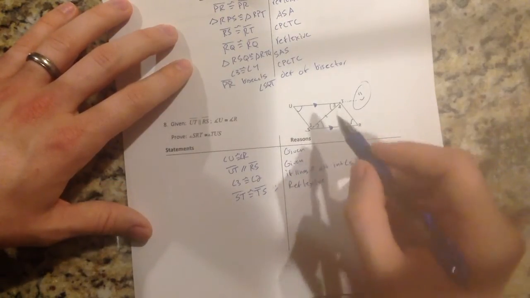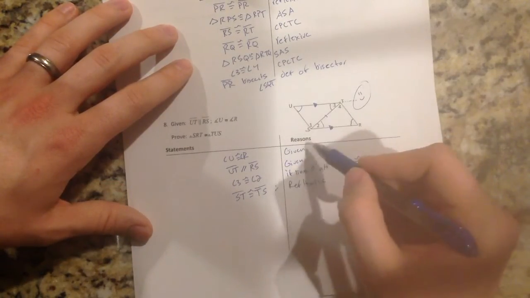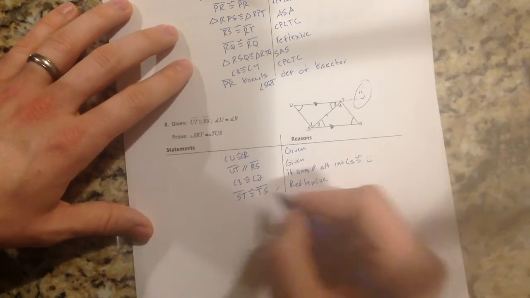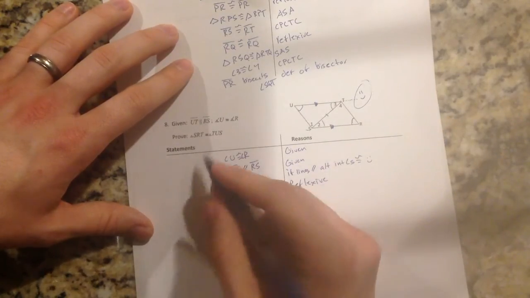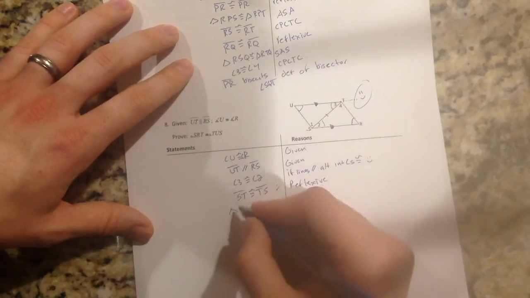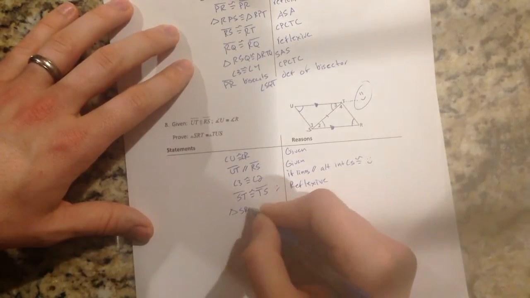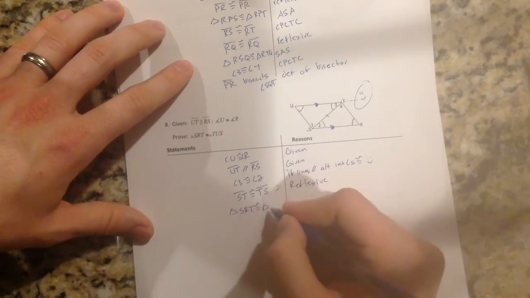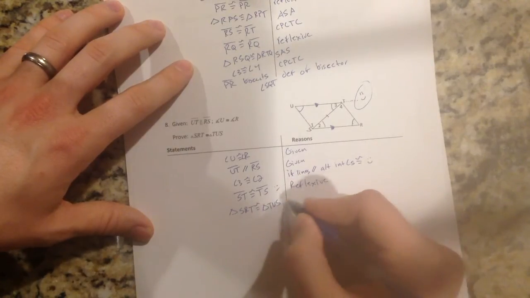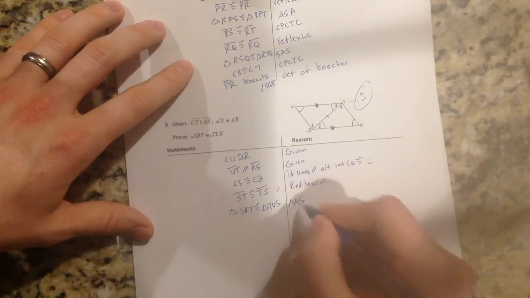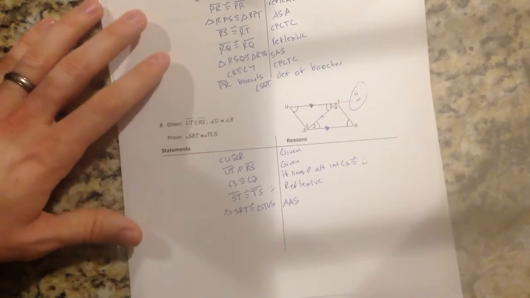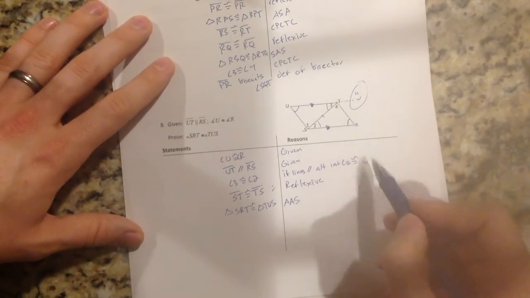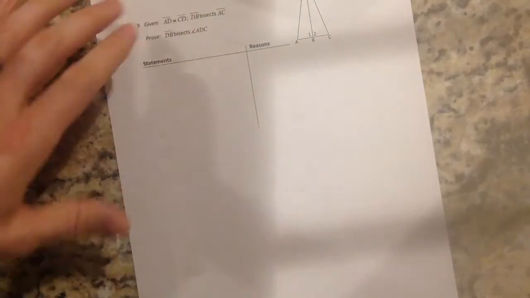Now I've got the triangles, angle, angle, side. So I'll start at U. No, I'm going to do it just like they have it. Almost got a little crazy on you. You want to write it in the same order as they ask it for. Anyway, we're done with that proof. Nice, easy proof for number 8.